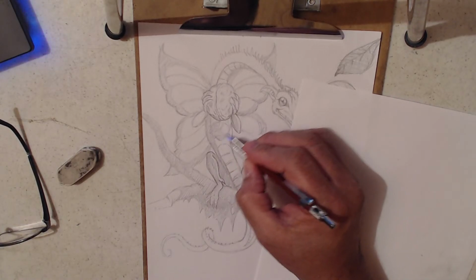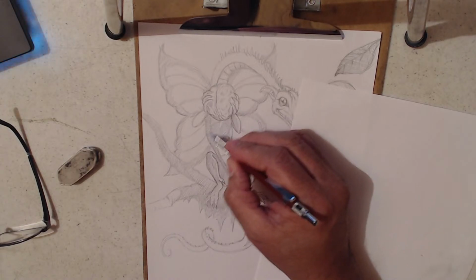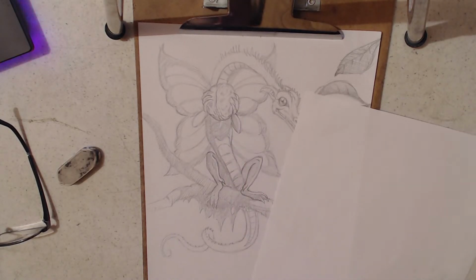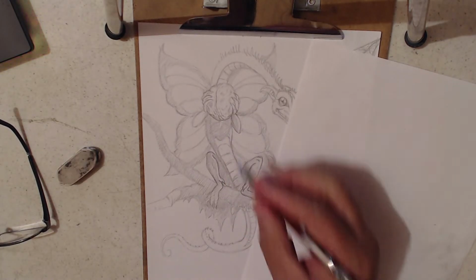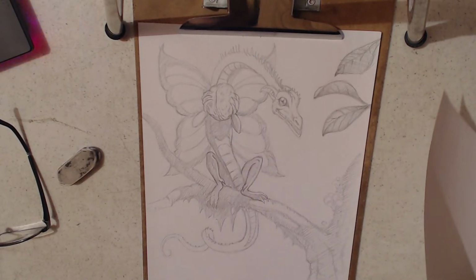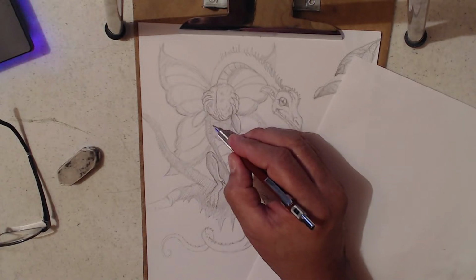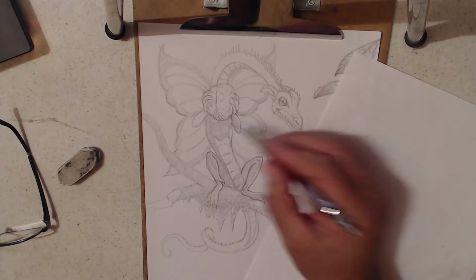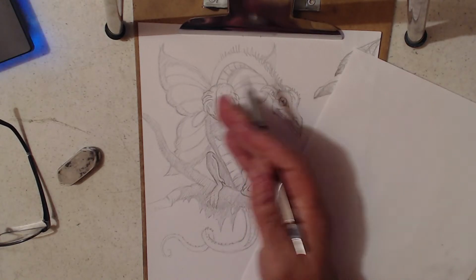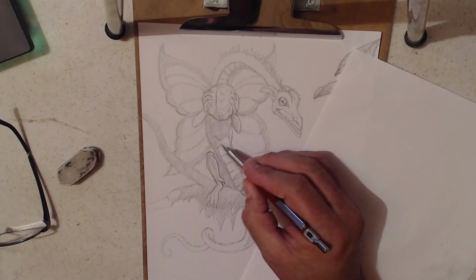Just try to imagine this shadow coming through here. And I'll shade this in too. Because it's going like this, so the shadow would go like this. But we also need shadow here because the body's rounded. So maybe we should just go like this.